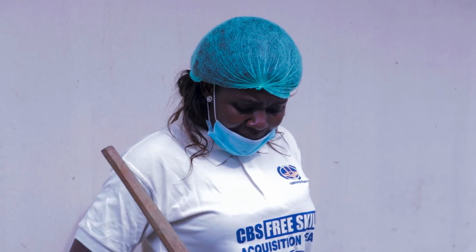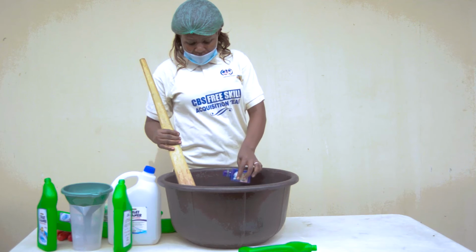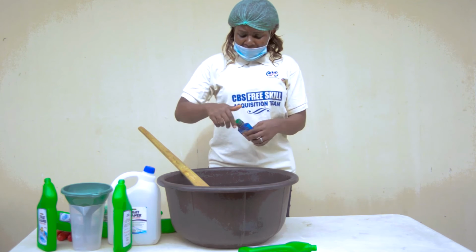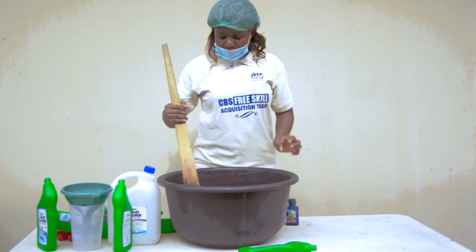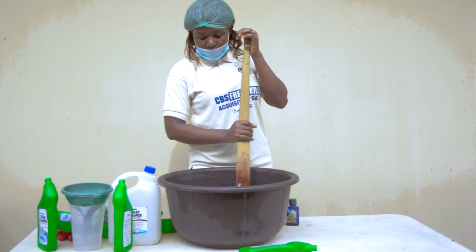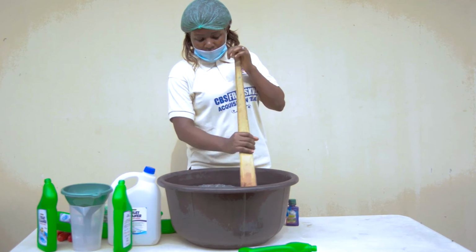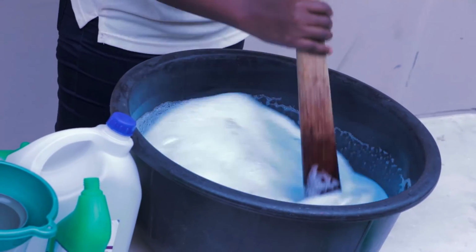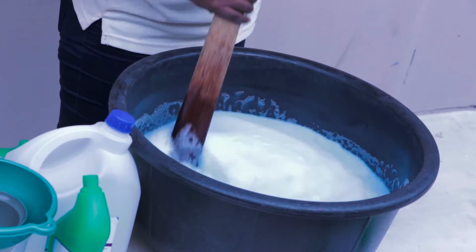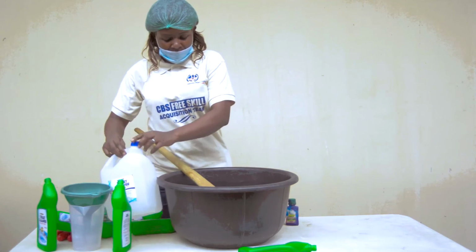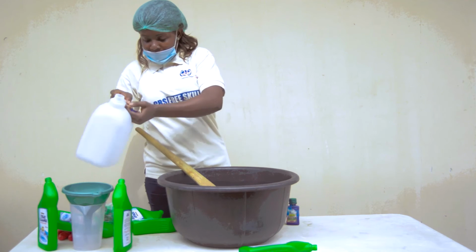So I'll just add color to it, add a little to my preference, and then I'll pack. So we now pack. This is a 5-liter keg.